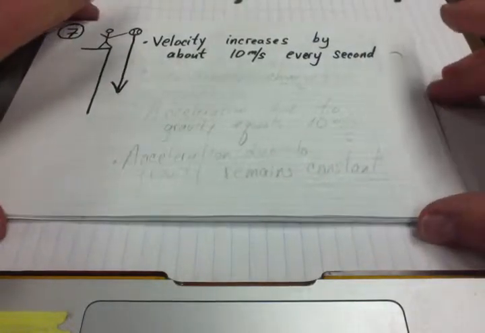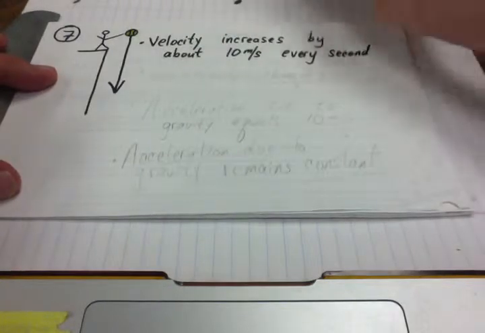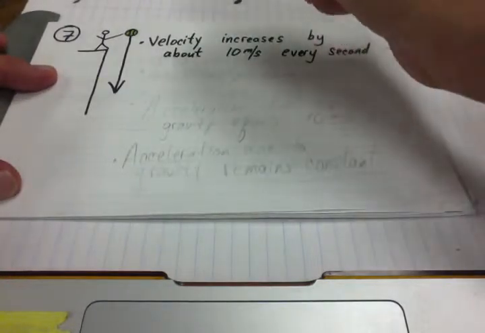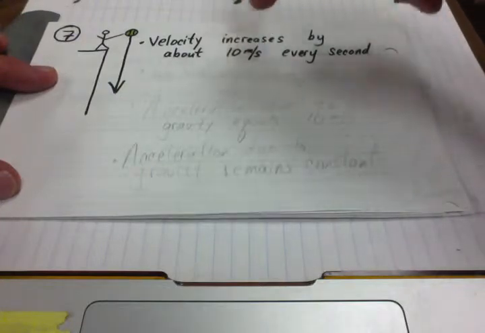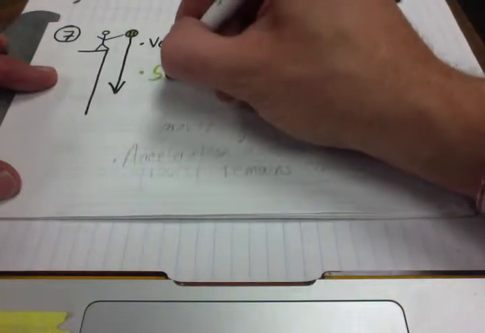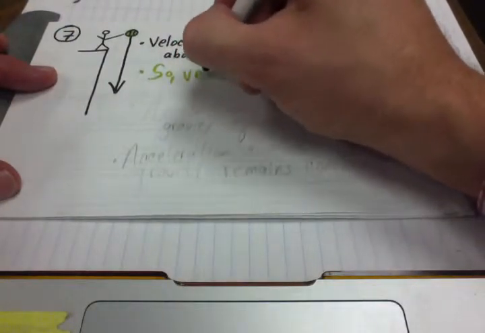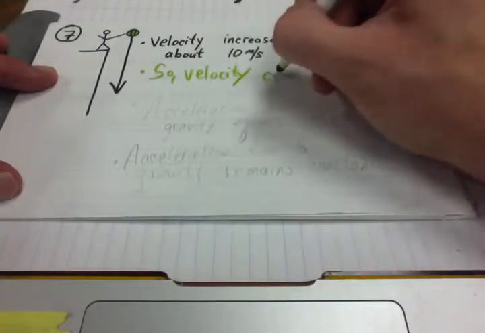All right, let's take a look at 7. So we're dropping our tennis balls, or golf ball, or whatever it is. We've tried to say that the velocity will change by about 10 meters per second every second. So really, what is that? That's just saying velocity is increasing. That means velocity changes.